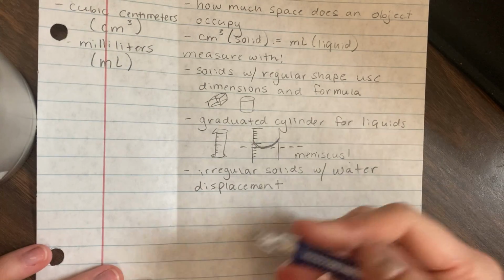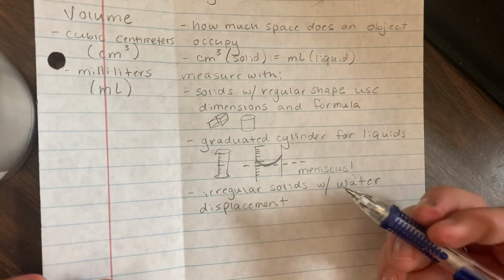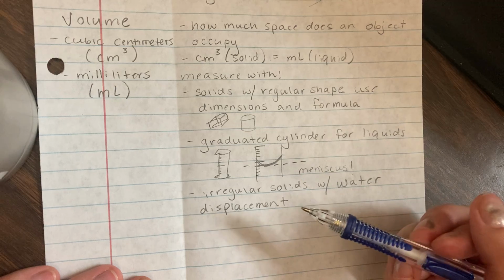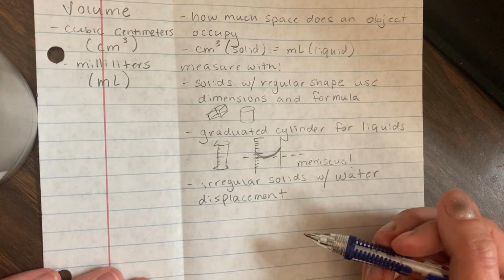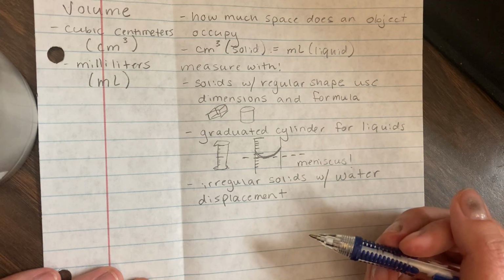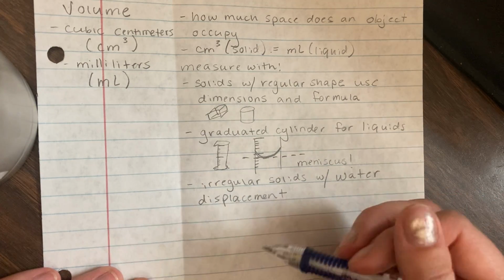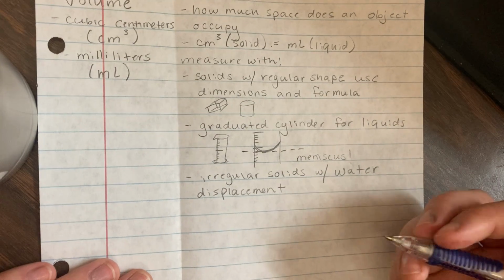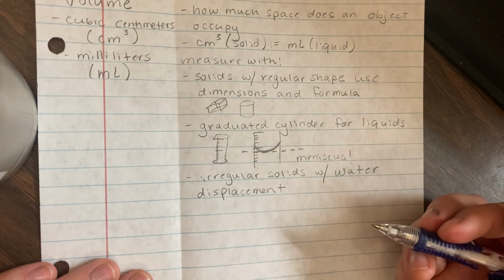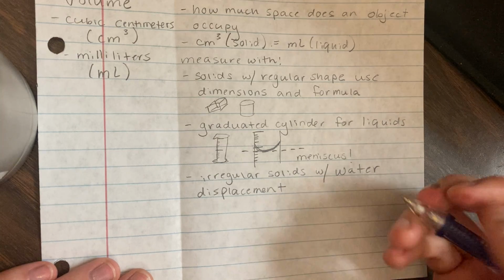So since all of these volume measurements, when they were created, were based on how much space plain water takes up, we can put water in a graduated cylinder, measure how much exactly there is, and then drop our irregular solid into that graduated cylinder, see how much the water level changes, and then we know that's the amount of space that object takes up.